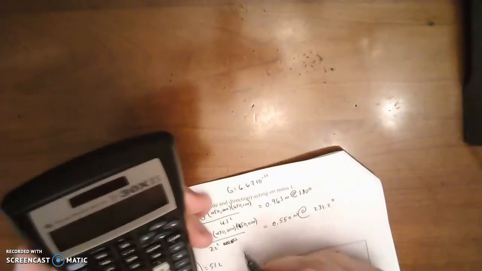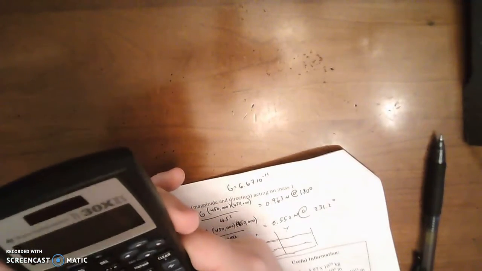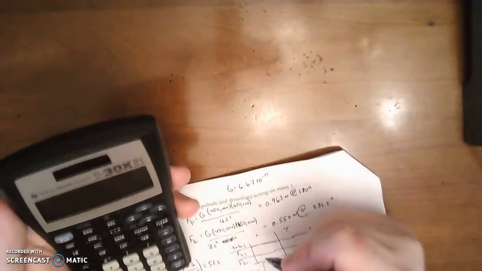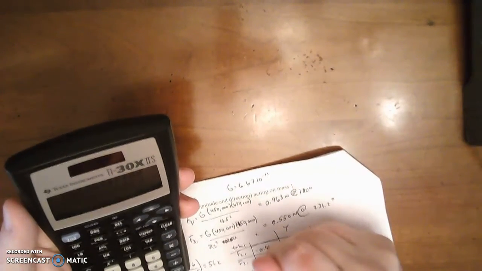From here, we're looking at just a simple vector addition situation, and then we will have a final answer. So let's start with F2,1 and F3,1. I'll put the total up there, which is a little bit unorthodox, but space is necessary. If I take the x component of this guy here, 0.963 cosine 180, I obviously get negative 0.963.